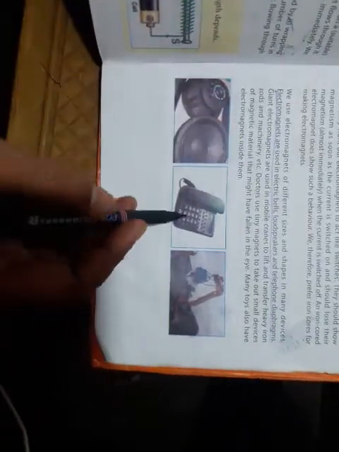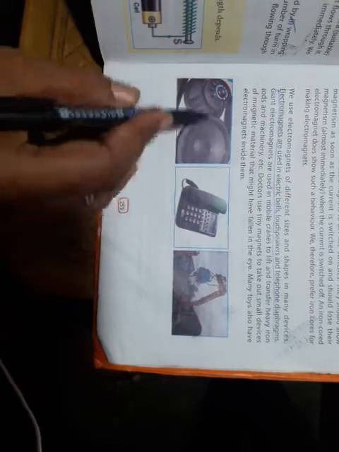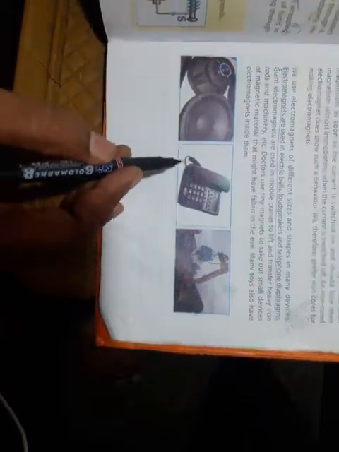And this electromagnet is used in several appliances like telephone, speaker, crane, all these things.